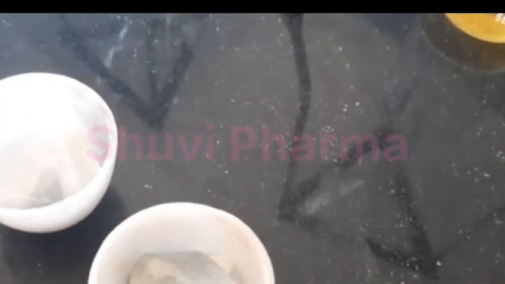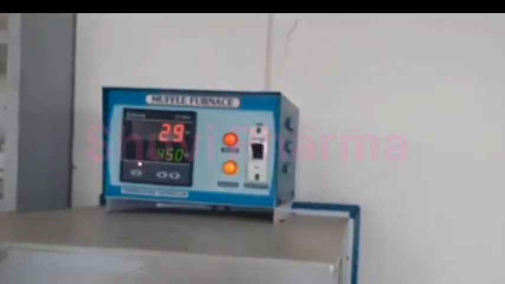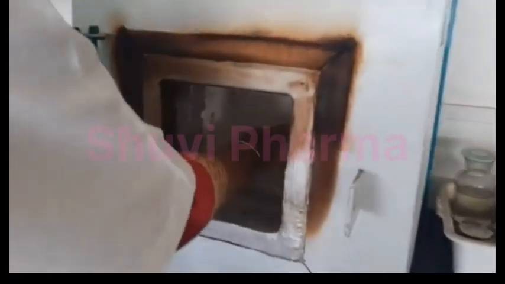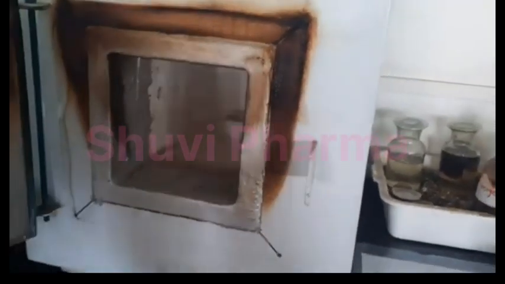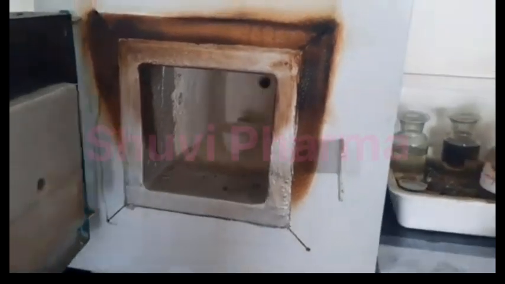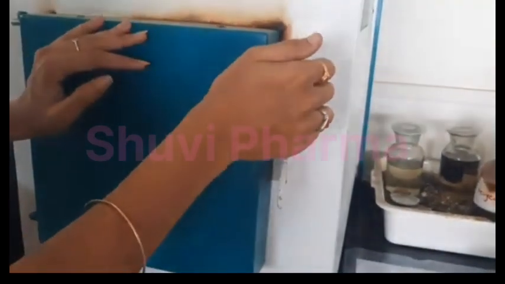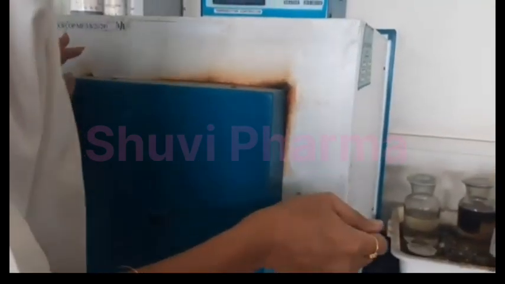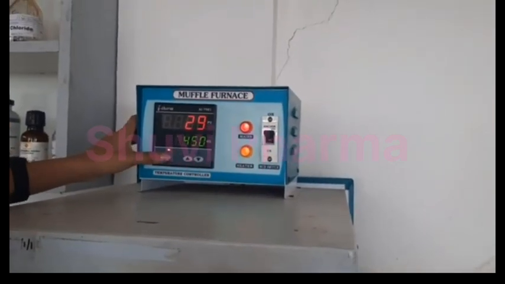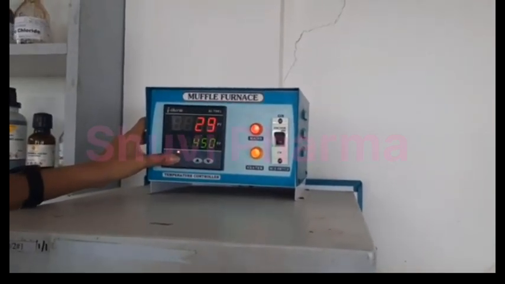Now we will incinerate both the crucibles at 450 degrees Celsius in muffle furnace for 6 hours. Set the temperature to 450 and then place these crucibles into the furnace. So I have placed first crucible of acid insoluble, second of water soluble. And then we will start the muffle furnace. So after 6 hours, we will note down the weight of the crucibles.